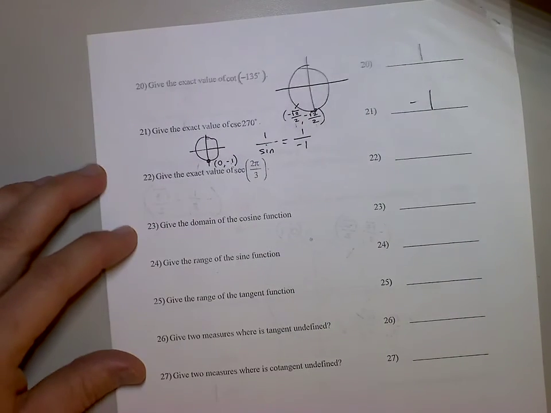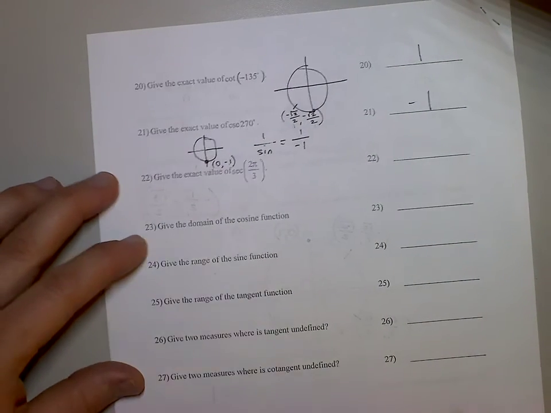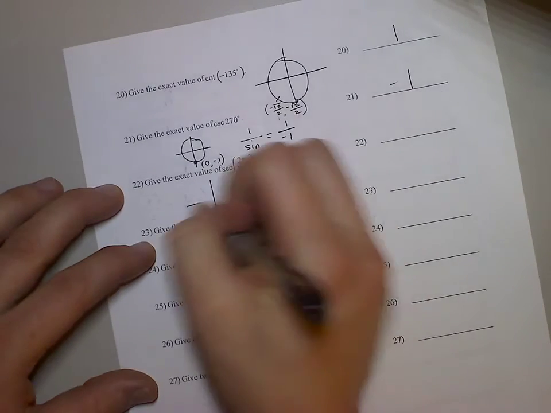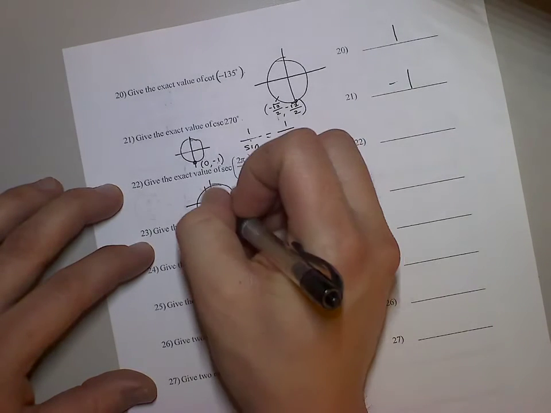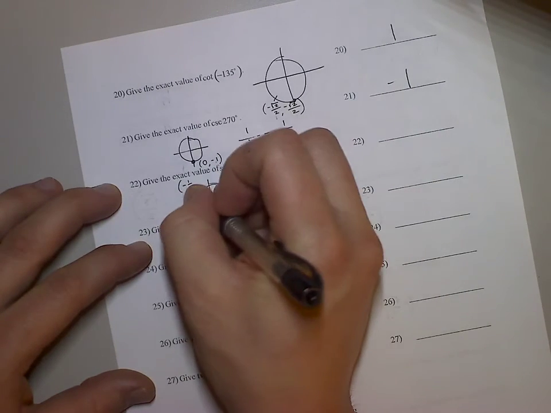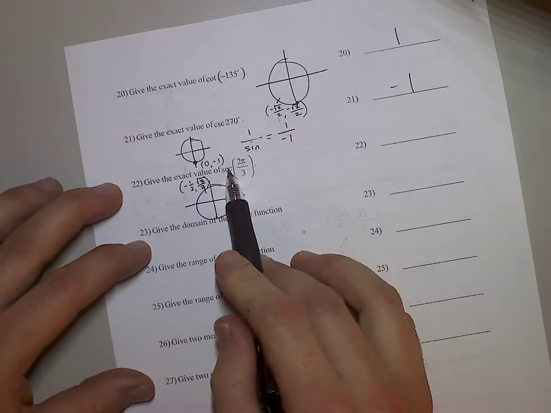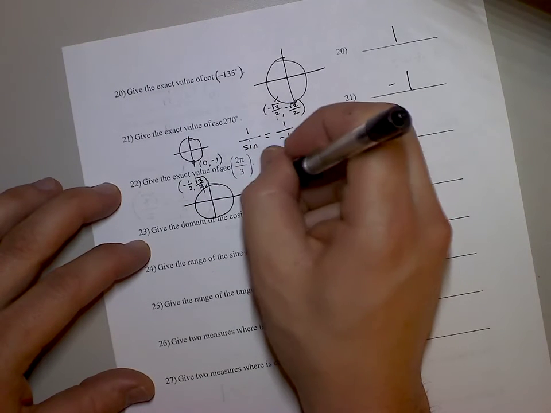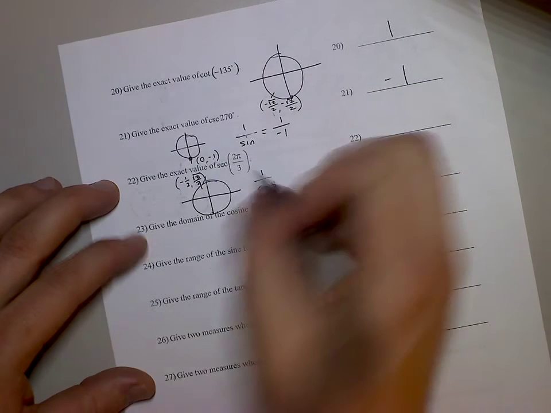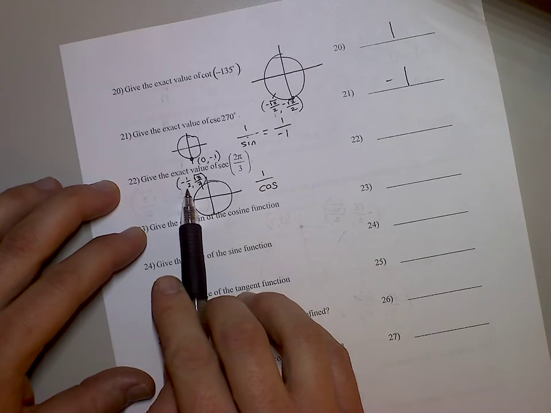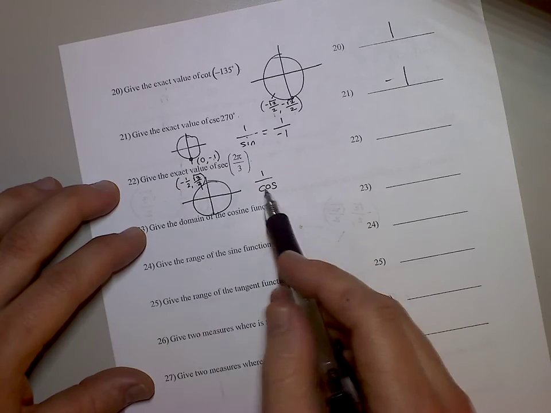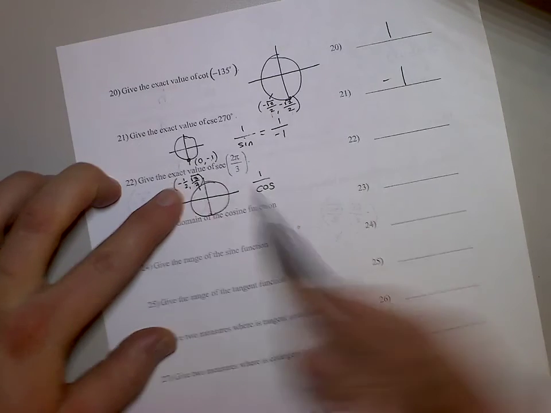Number 22, the exact value of the secant of 2 pi over 3. Knowing your unit circle is important. 2 pi over 3 is right here. That's the point negative 1/2, comma, square root of 3 over 2. Secant, again, is 1 over cosine. Cosine here is negative 1/2. Okay, so you can do 1 over negative 1/2, or just know that you flip the reciprocal of this, which would be negative 2.